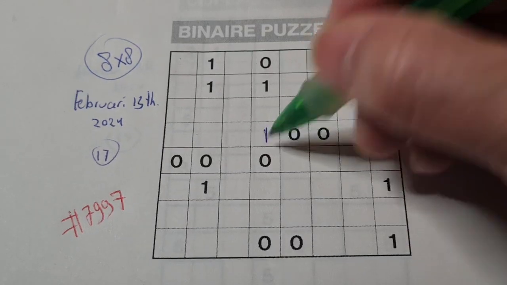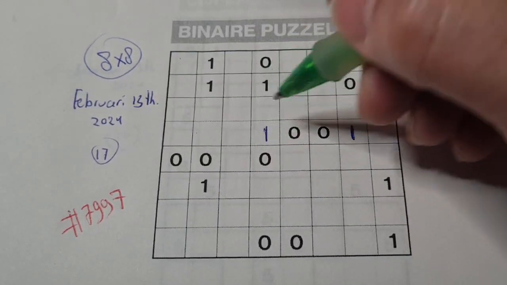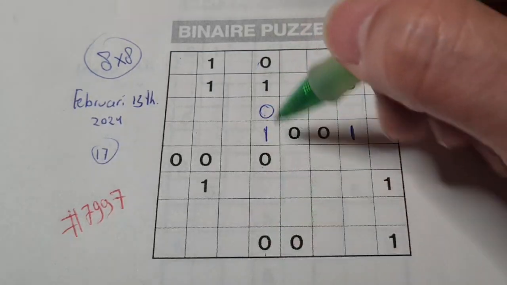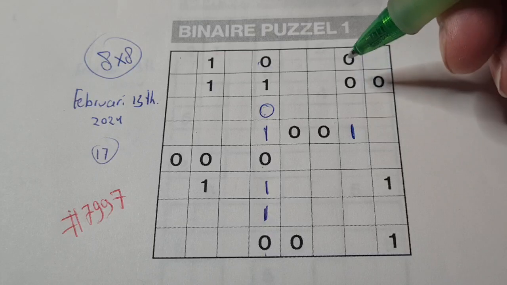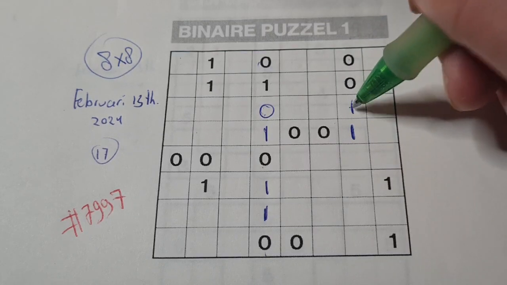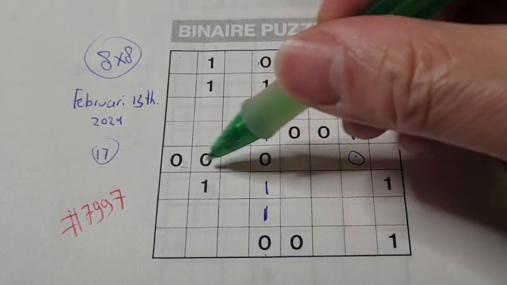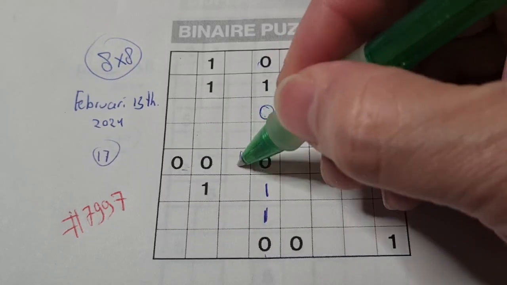Double O, here one, there one. Between two ones comes an O. 1, 2, 3, 4 O's. So the rest are ones. Double O, here one, there one. Double one, here no, there no. 4 O's we have here. So the rest are ones.